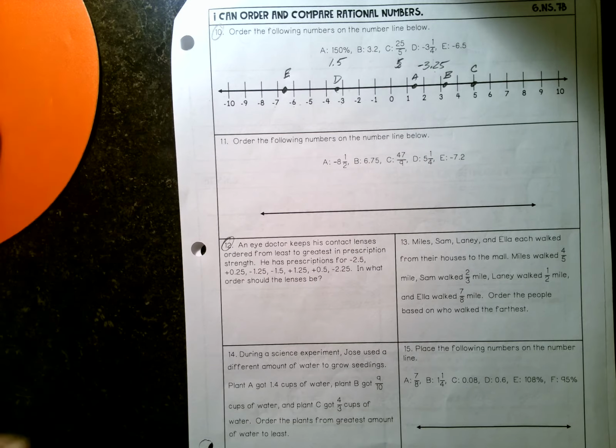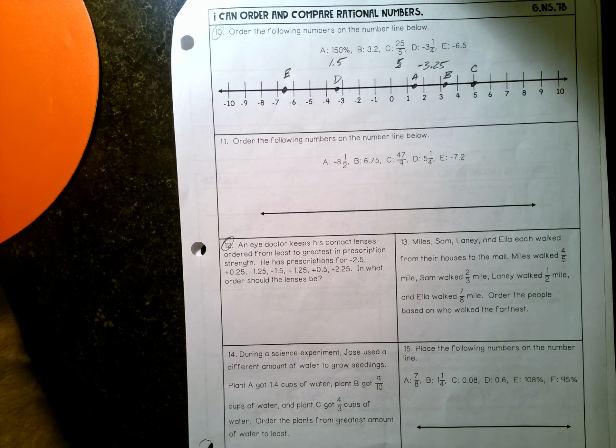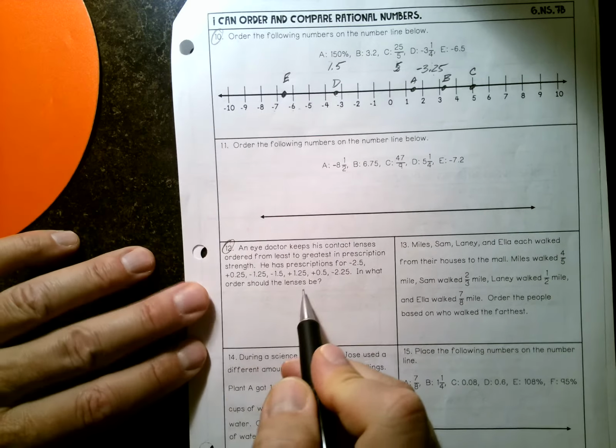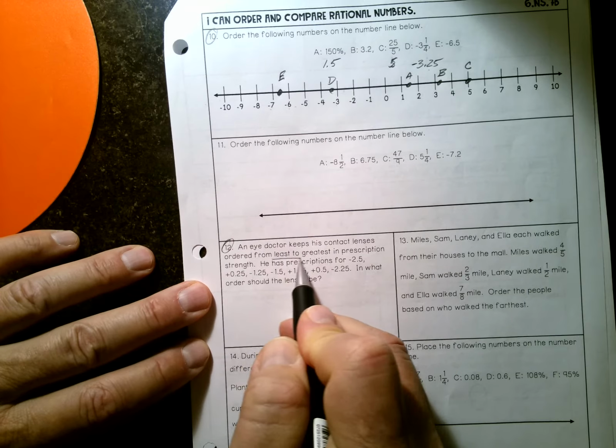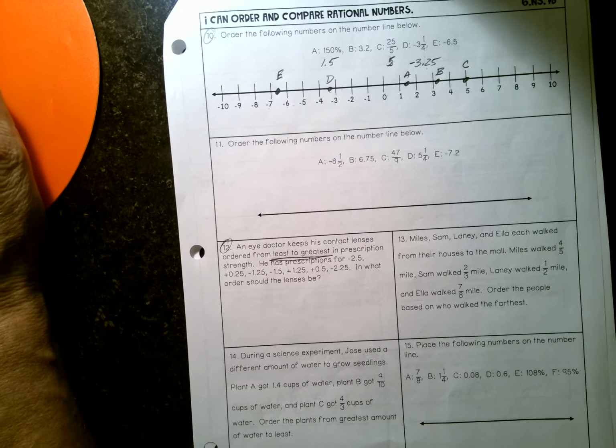Okay. So number 12, an eye doctor keeps his contact lenses ordered from least to greatest in prescription strength. He has prescriptions of, and I'm not going to read all those. In what order should the lenses be? So again, we went least to greatest. And again, you have to underline, circle, highlight, do what you need to do there.